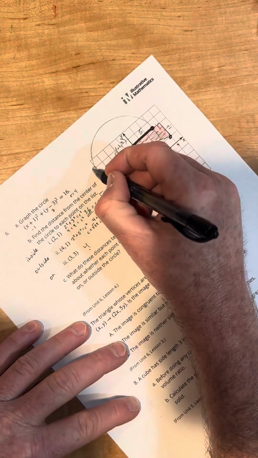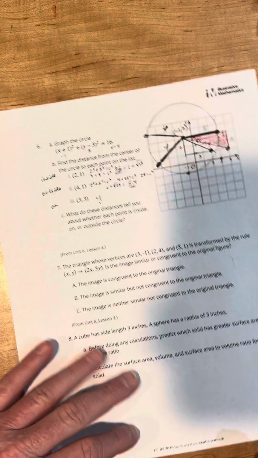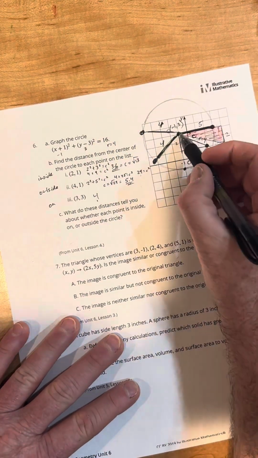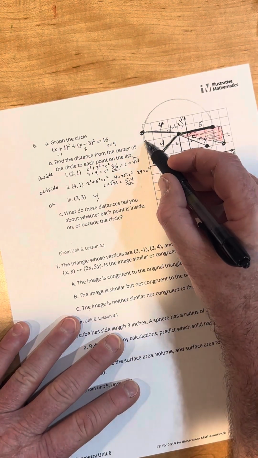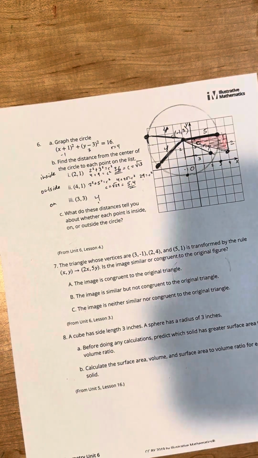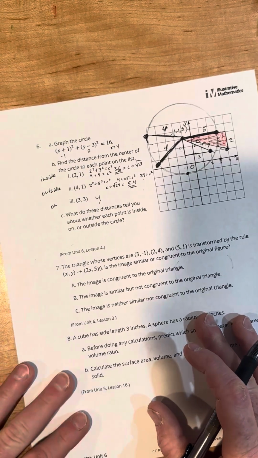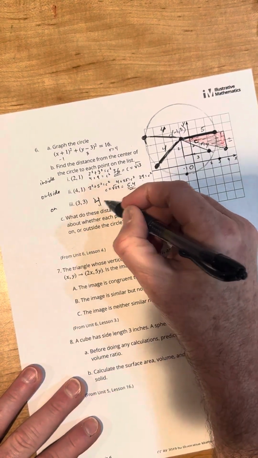This point looks to be on the circle, so the distance is going to be 4. You can probably prove that real quick. Let's see. 1, 2, 3, 4, and 1. No, that one's going to be off, I think. Anyway. If it's the radius, it's on.